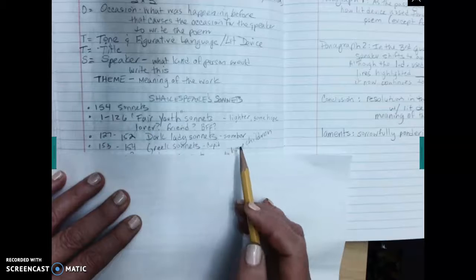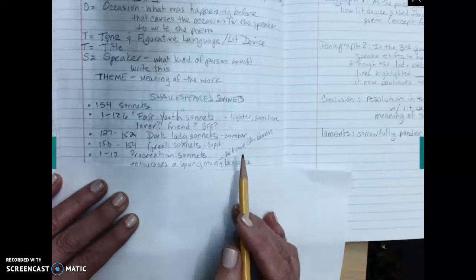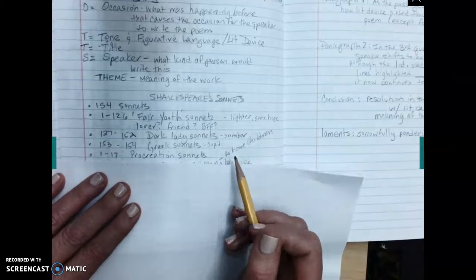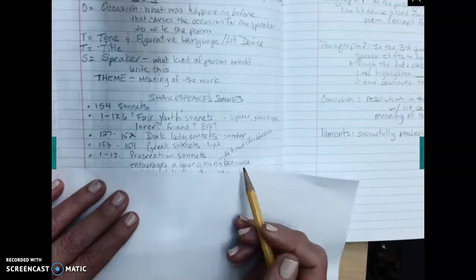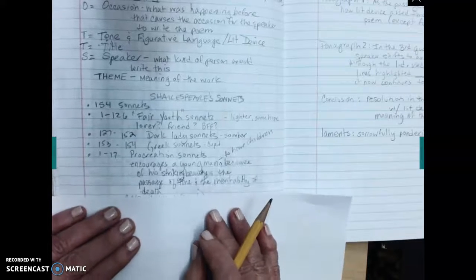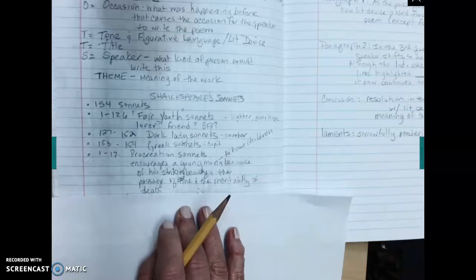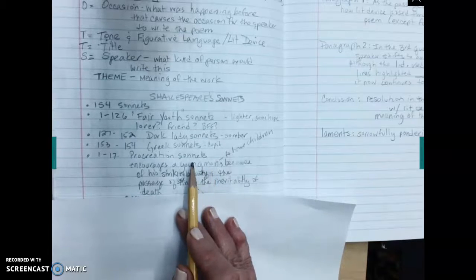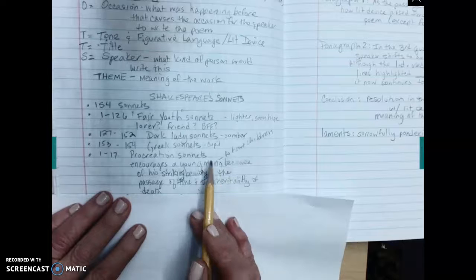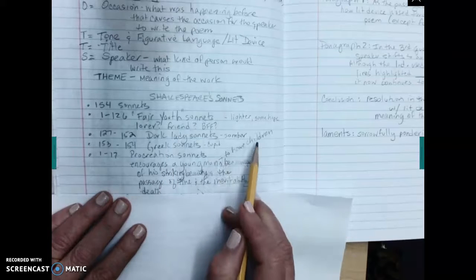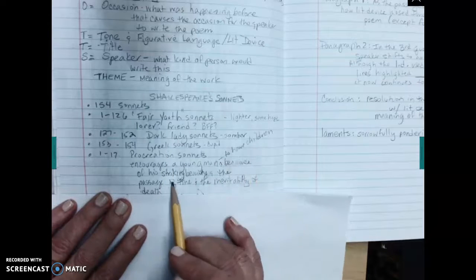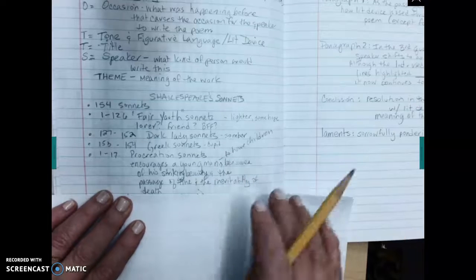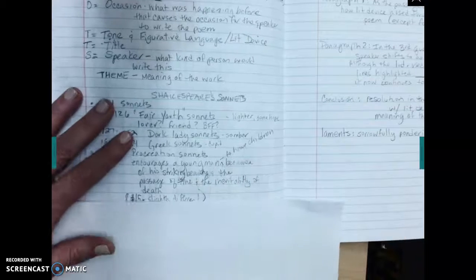Of these 126 first sonnets, sonnets 1 through 17 are actually called the procreation sonnets. That's right, they're the having children sonnets. And what they do is they encourage a young man, let's see if you can read this. The procreation sonnets encourage a young man, a particular fair youth, to have children because of his striking beauty and the passage of time and the inevitability of death.